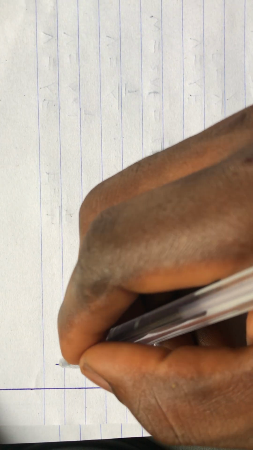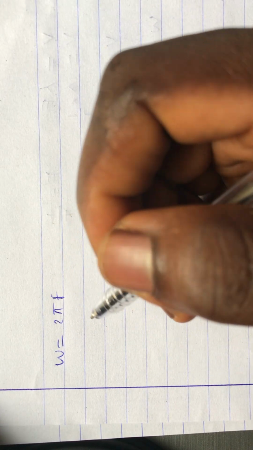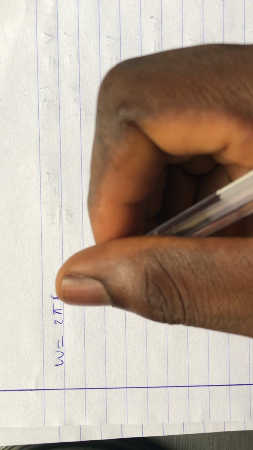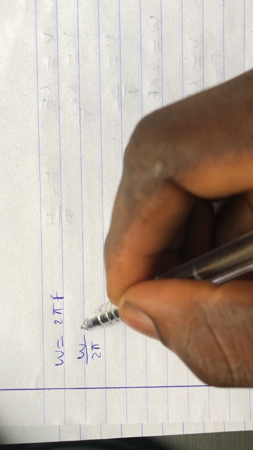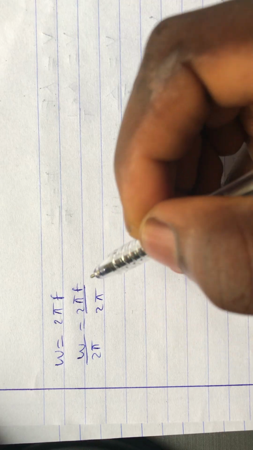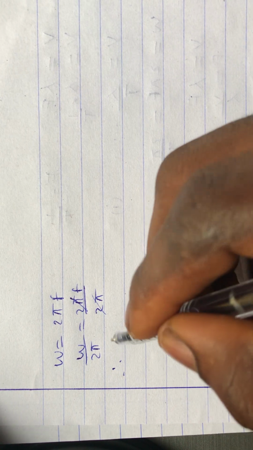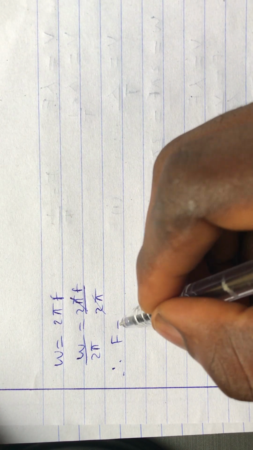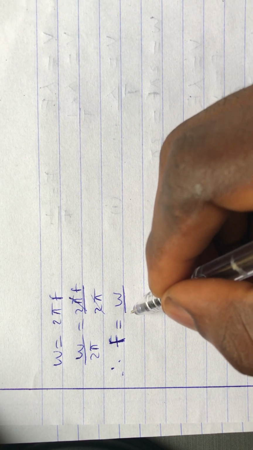I told you guys earlier that our W is equal to 2 pi f. If we make f the subject of the formula, what are we going to have? We have W divided by 2 pi equals 2 pi f divided by 2 pi. 2 pi cancels 2 pi. Therefore, our f will be equal to W all over 2 pi.